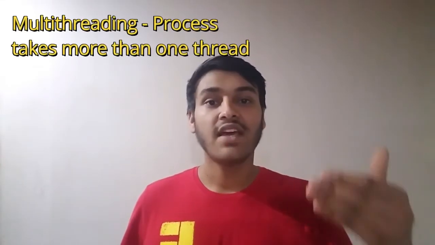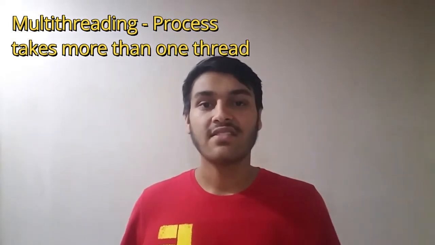Now what that does is it increases our performance and increases our efficiency as well, because now it is not necessary that we use one whole core. We can just use one thread for one single task. So that increases our efficiency, and probably if we want to do more tasks, then we can use multi-threading to increase the performance of our device.